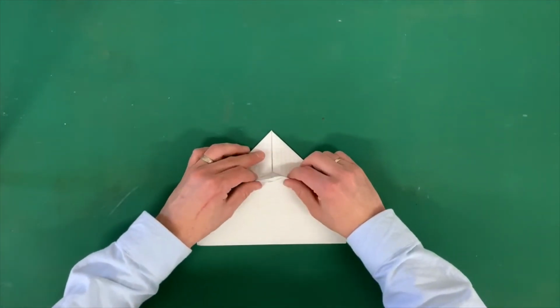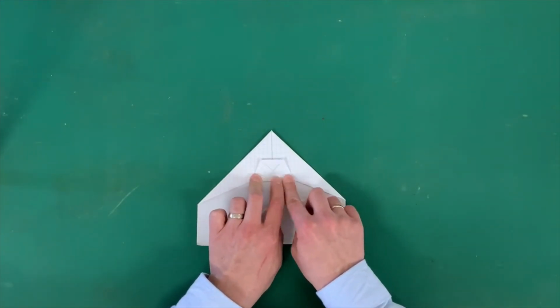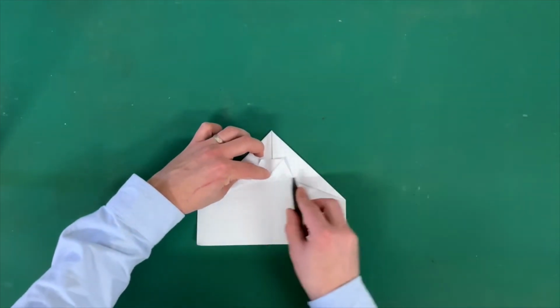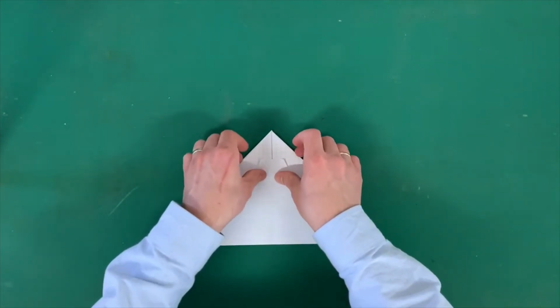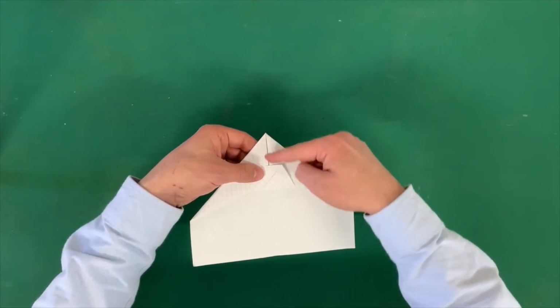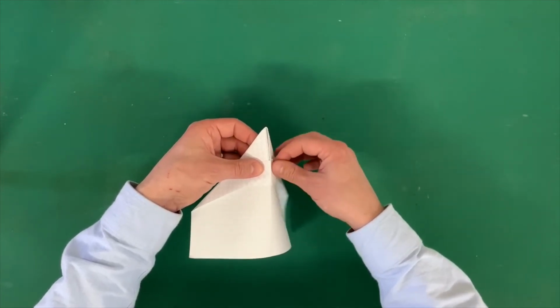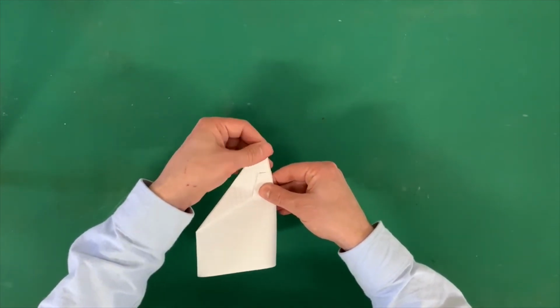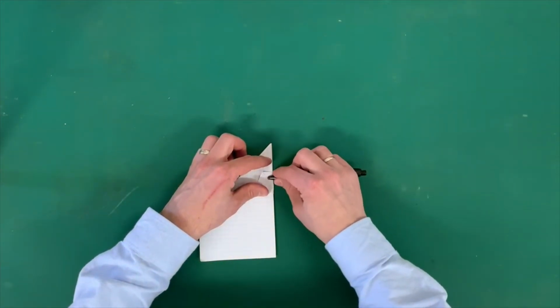I'm just going to fold that flap up right over that line. All right, now I can pick the whole thing up, and I'm going to fold it over the center line toward the back. Fold it right in half toward the back. Again, make that crease as sharp as you can.